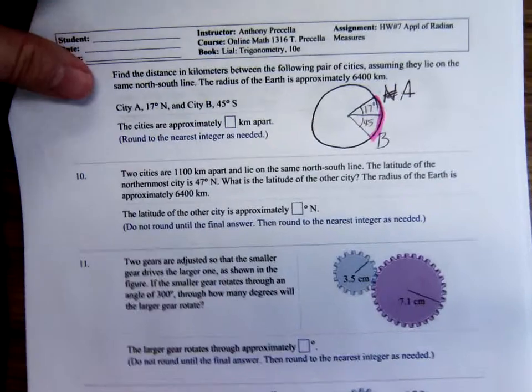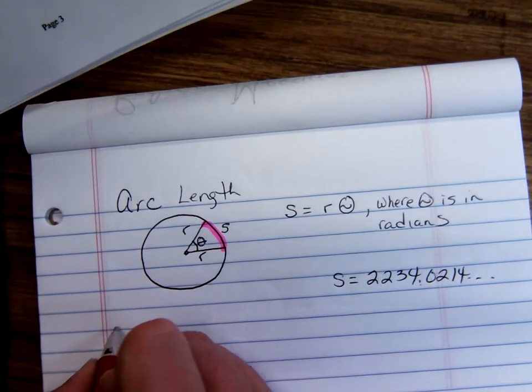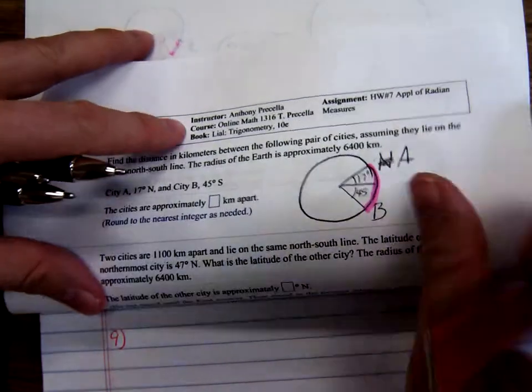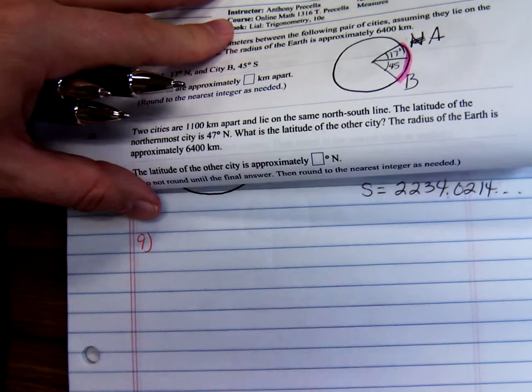So here's number 9. Not that the number is that significant. I'm going to draw this circle.